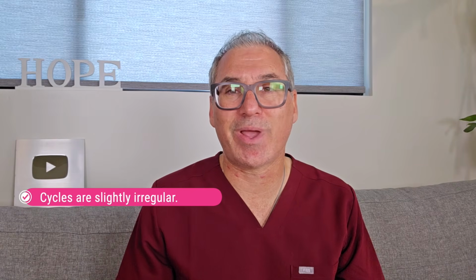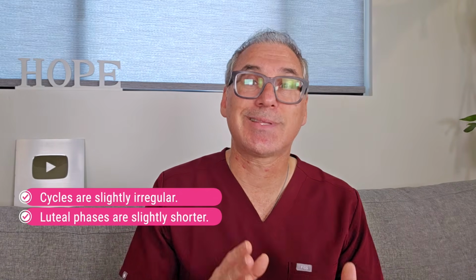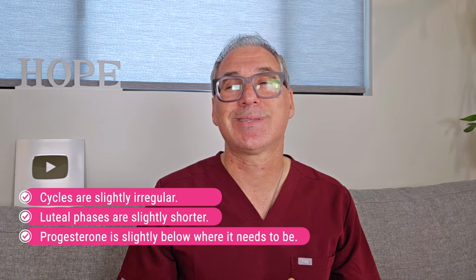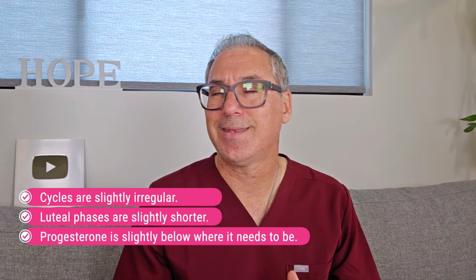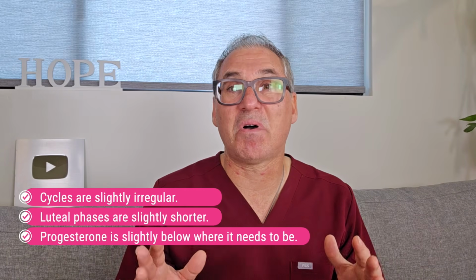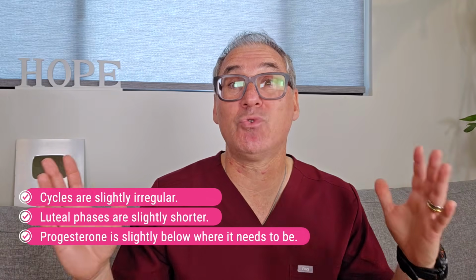Cycles are slightly irregular. Luteal phases are slightly shorter. Progesterone is slightly below where it needs to be. Nothing dramatic, nothing that shows up on a standard panel as abnormal per se, but together a pattern that makes conception harder and early pregnancy harder to sustain.